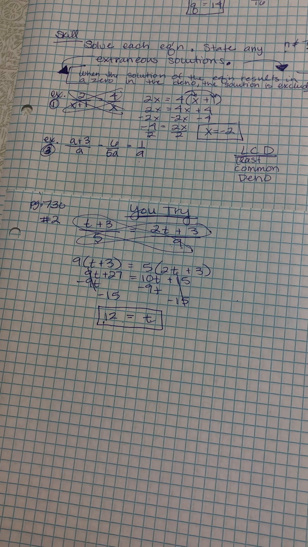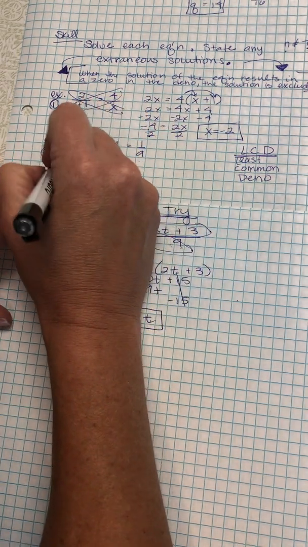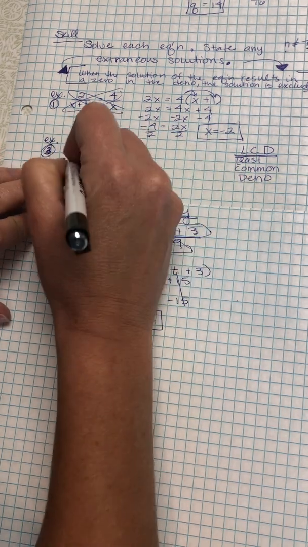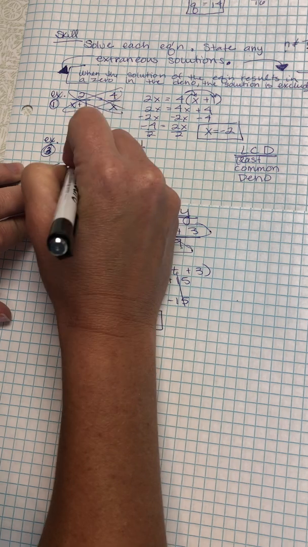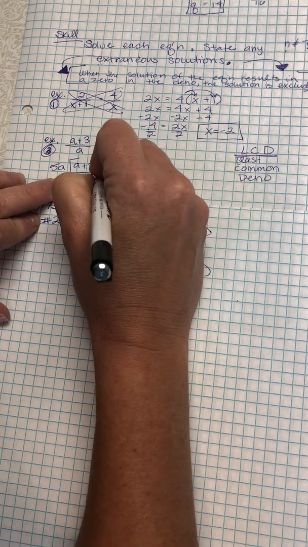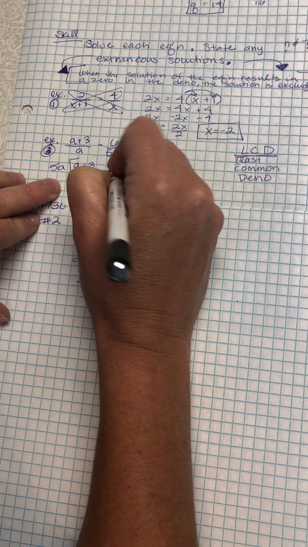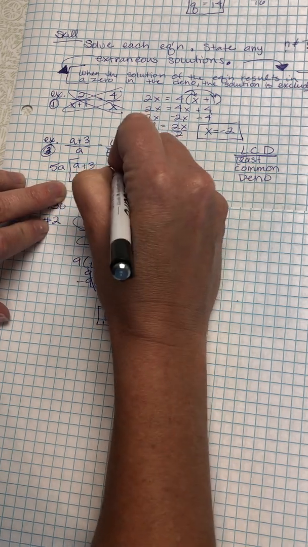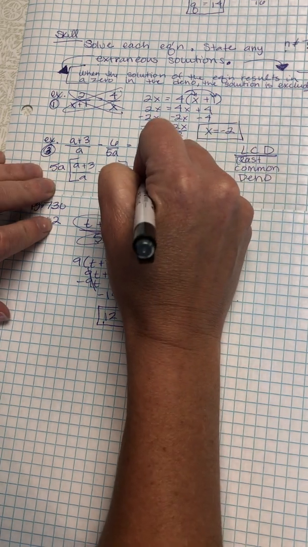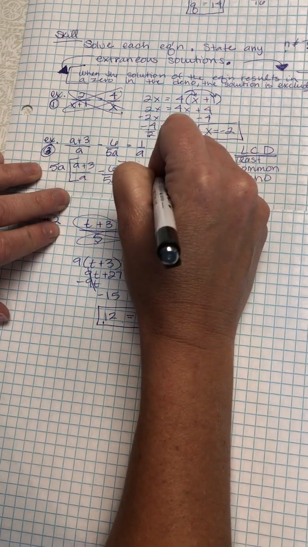The goal is to try to remove the denominator completely, okay? So if I know that the denominator is 5a, when I multiply that by a plus 3 over a minus 6 over 5a, whatever I do to the left side, I have to do to the right. So over here, I'm also going to have to multiply by 5a.